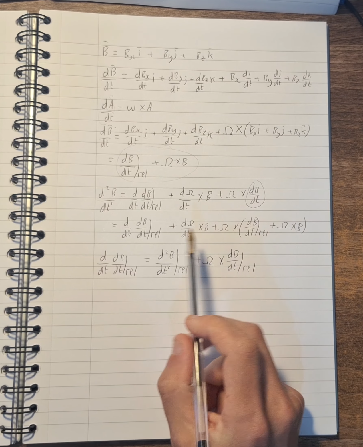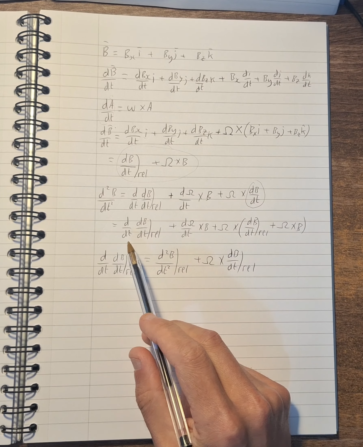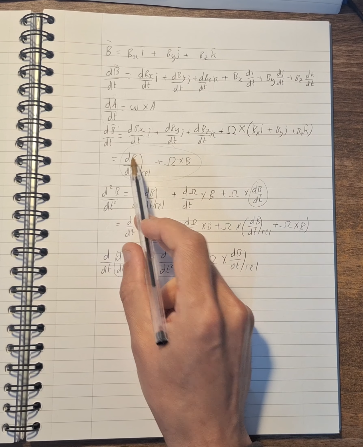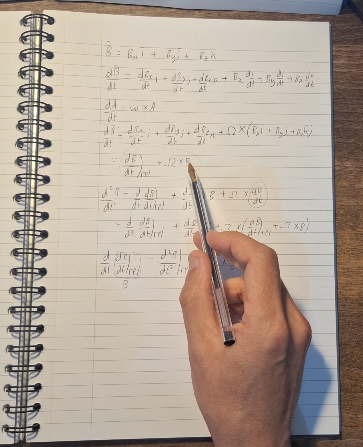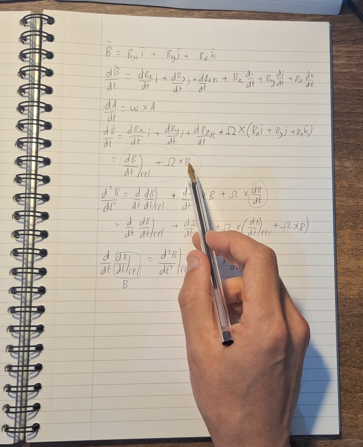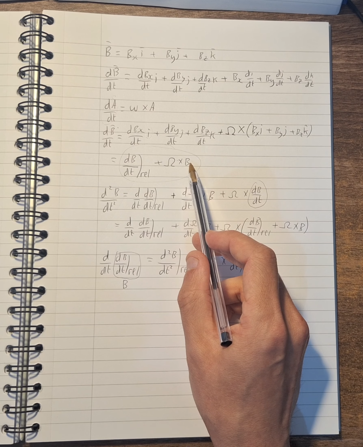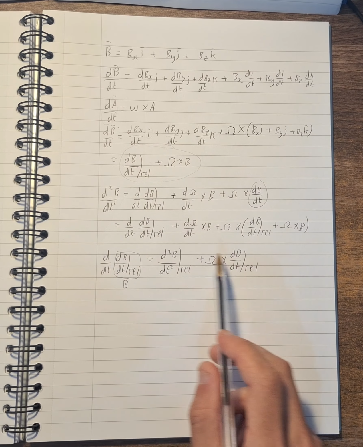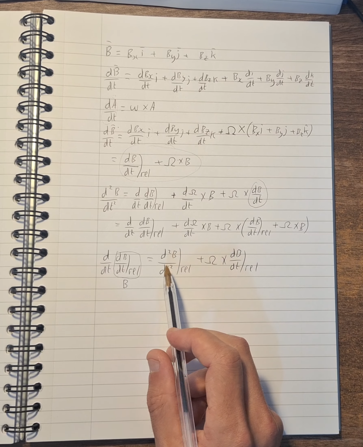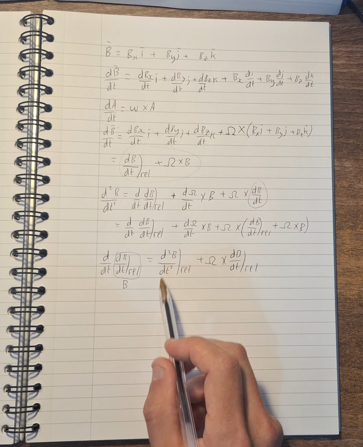That equation comes from essentially this equation. If we imagine that is b, we can replace b here and here, and we get this.